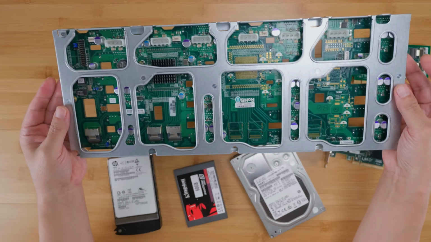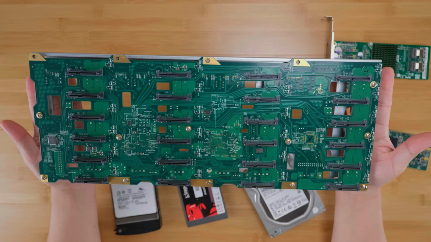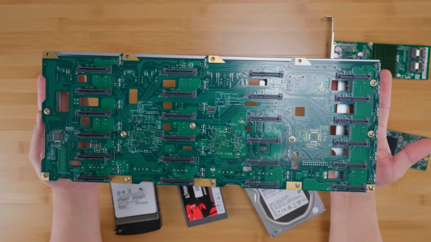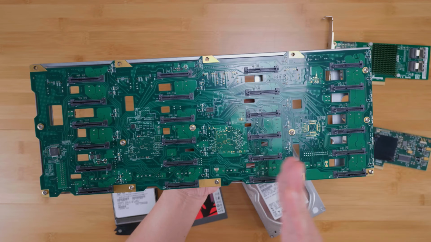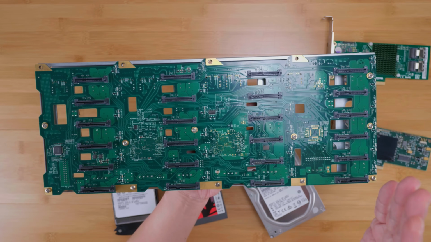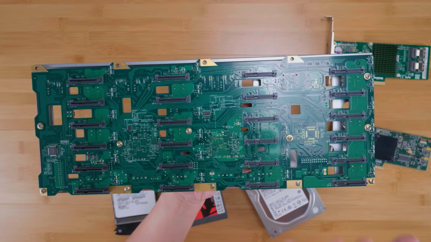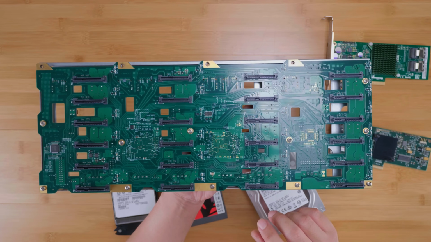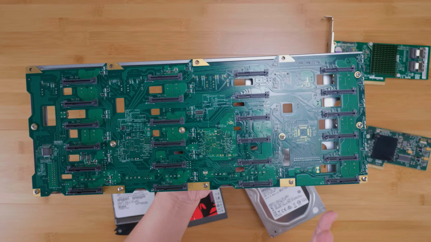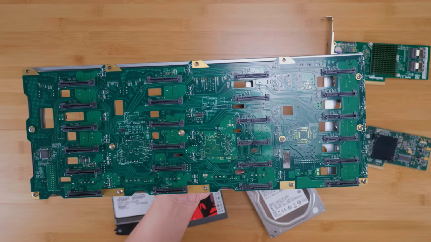So here I have a SAS-2 backplane. This is a 24 bay backplane. You can see I have 6 connectors with 4 rows of those connectors, and so that's 24 drives that can be connected to this backplane. This also happens to be a SAS expander backplane. This comes out of a Supermicro 846 system that I have.